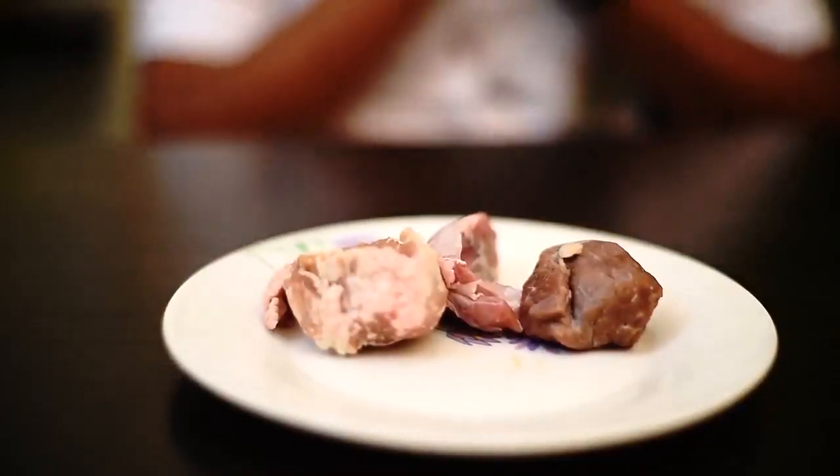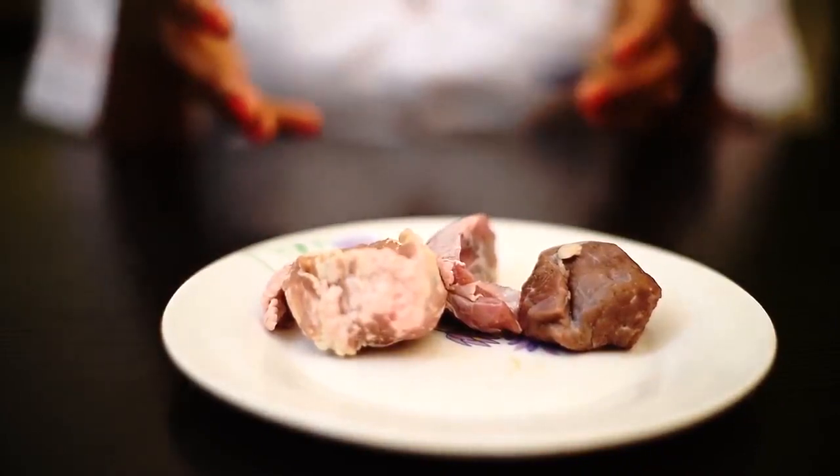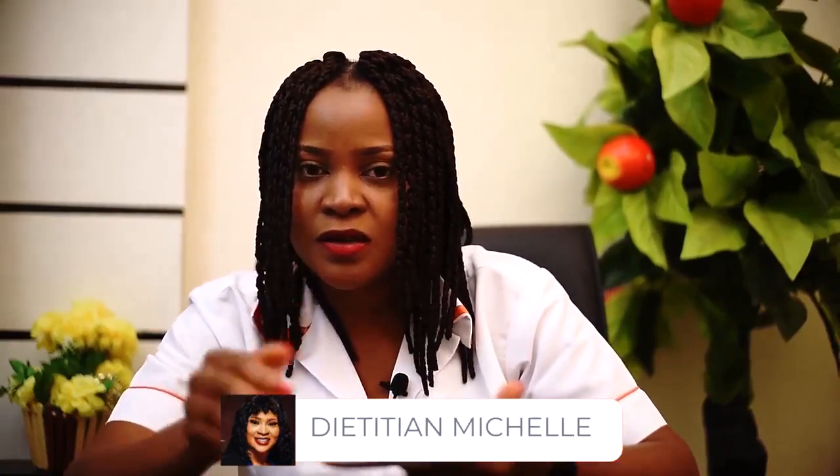Calories in beef. How many calories do we have inside beef? So, this is raw beef. Can you eat it raw as it is? Definitely not. I know you cannot. I intentionally left this raw so that I can use it to make two very important points.